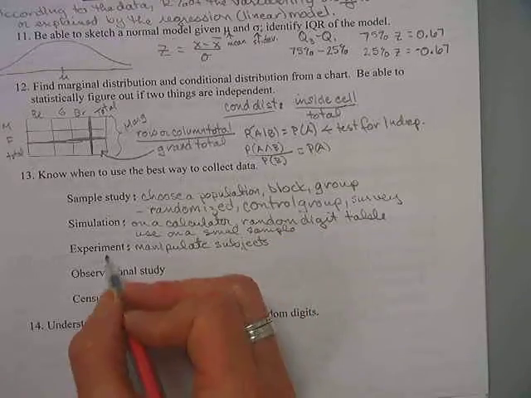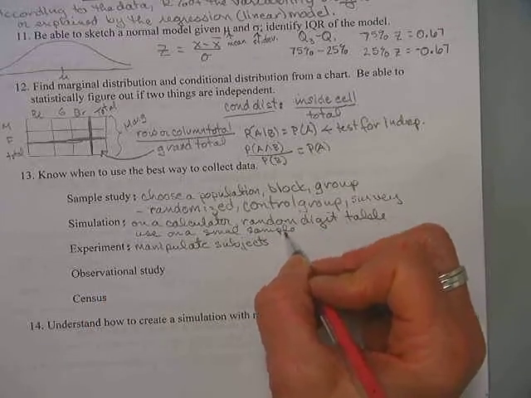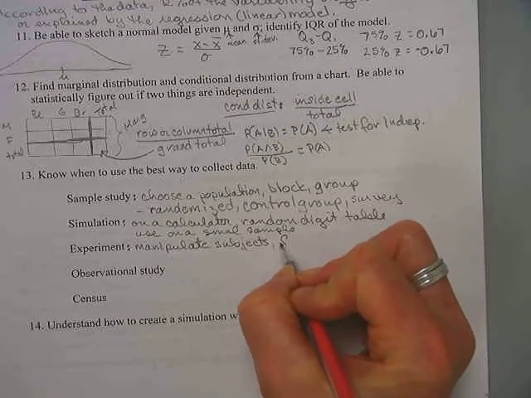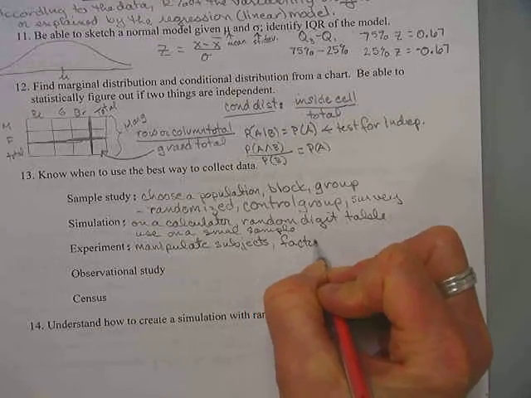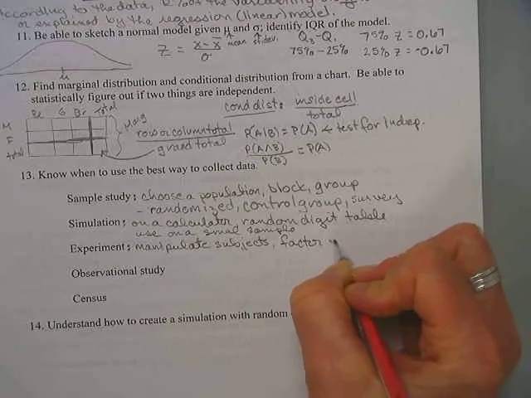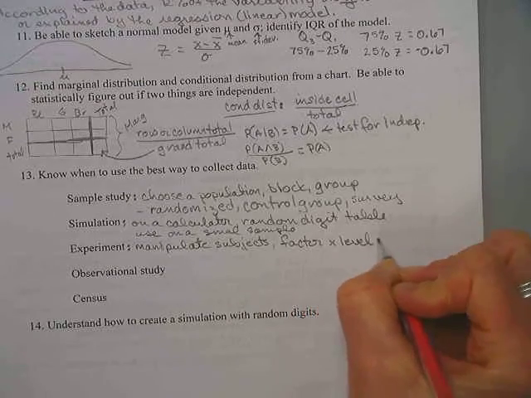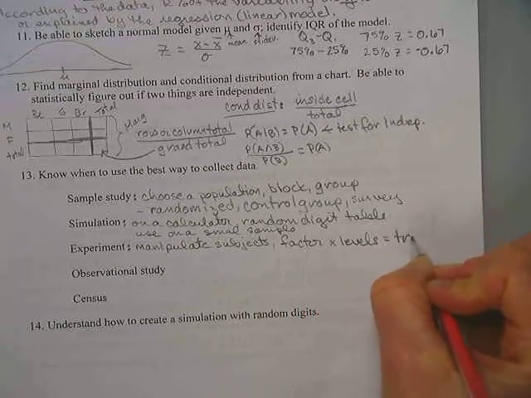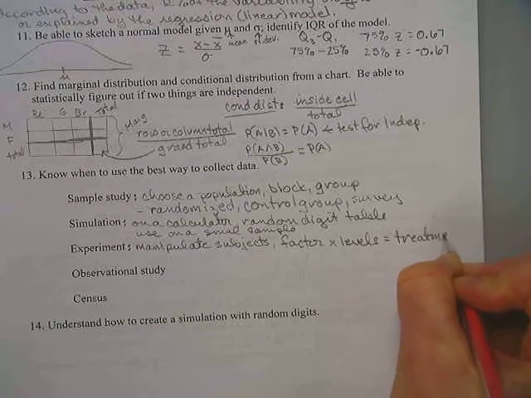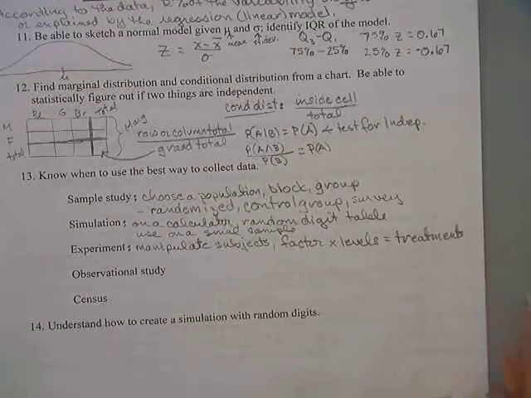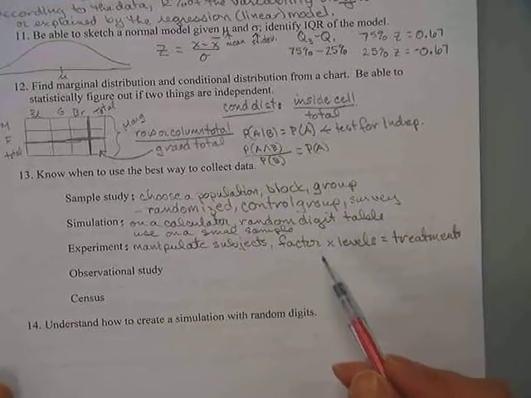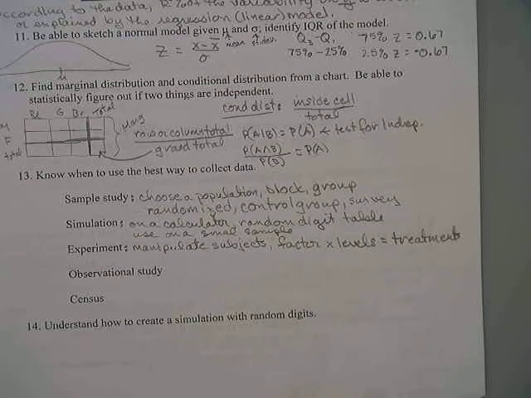Manipulate, again, sounds like a really harsh word, but it could be, half these people take this sort of medicine to see if it helps with their diet, half do not. So that's what an experiment is like. You manipulate the subjects, you have factors, and if you multiply them by the levels, that tells you how many treatments you're doing.